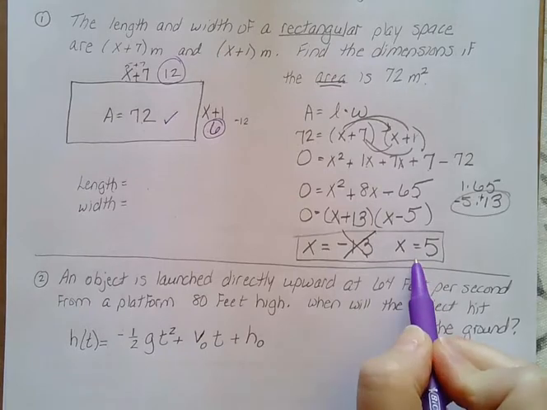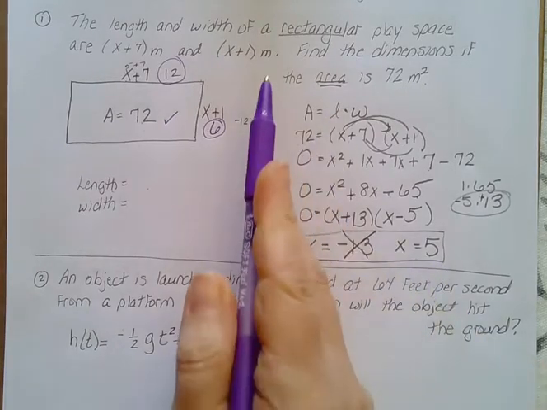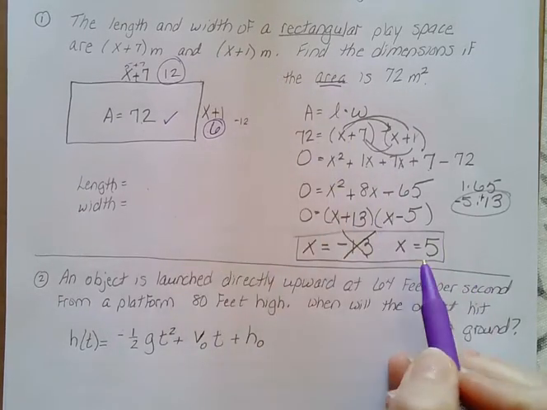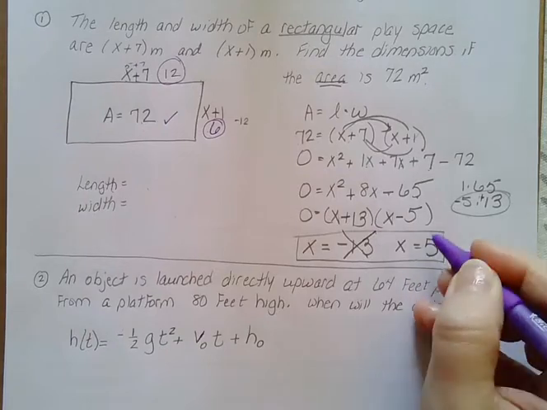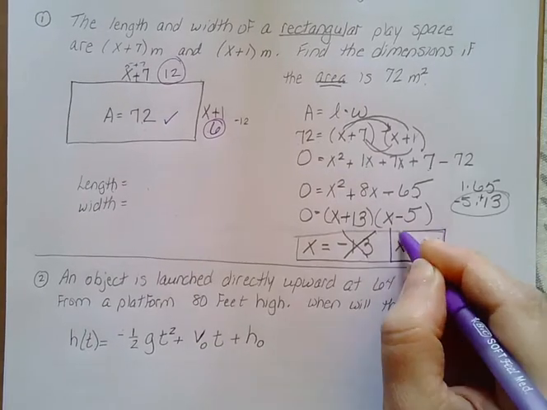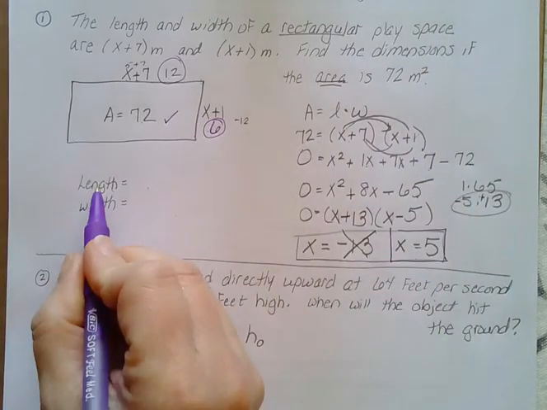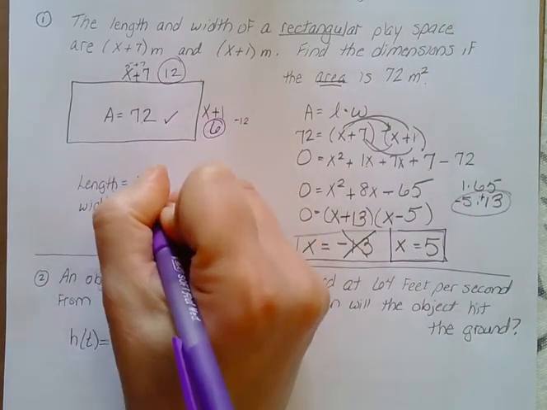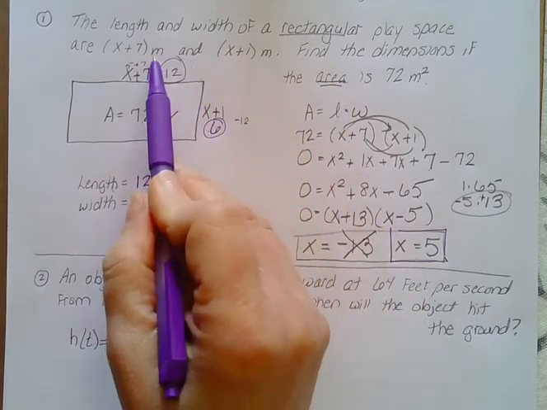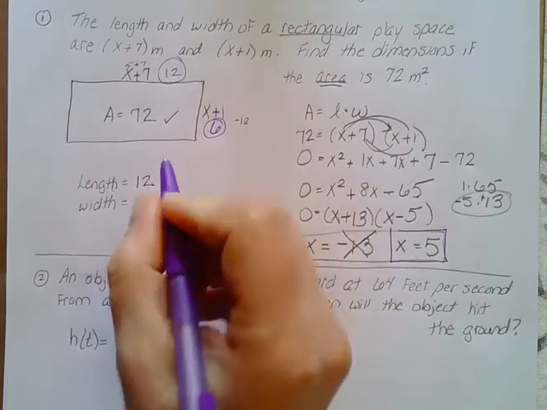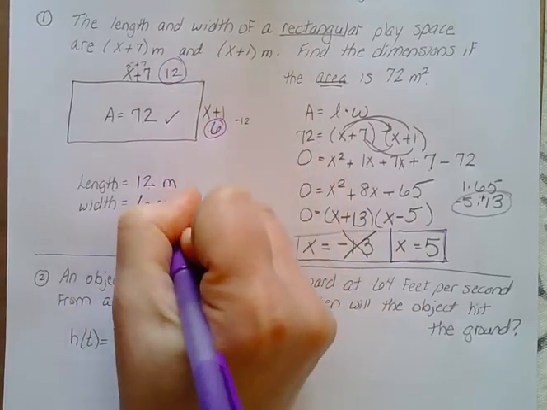So this is the answer for x. If the question asked you to find x so that it works, then your answer is x equals 5. The actual question was to find the dimensions. So the dimensions mean what are the length? Well, the length is 12. Go back in the problem, they used meters, and the width is 6 meters.